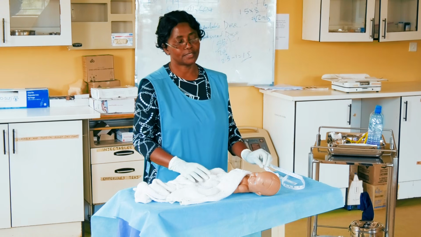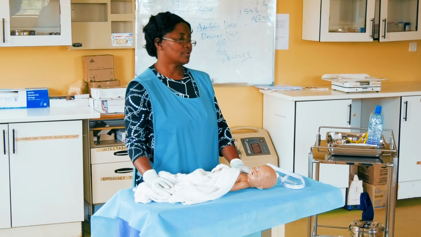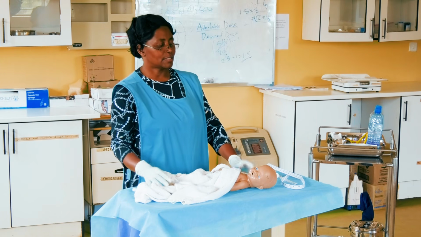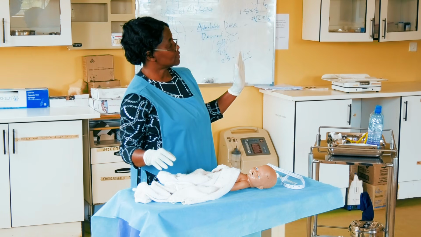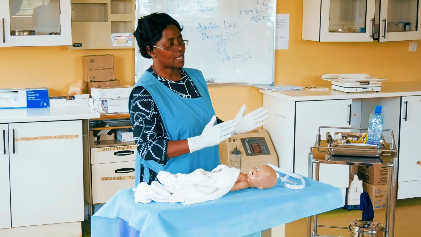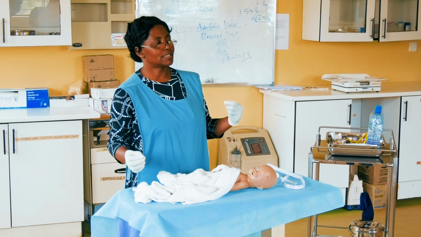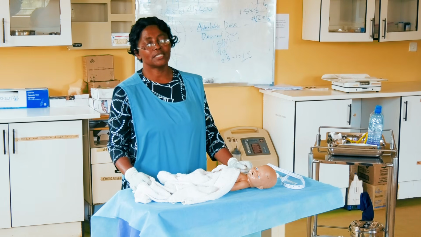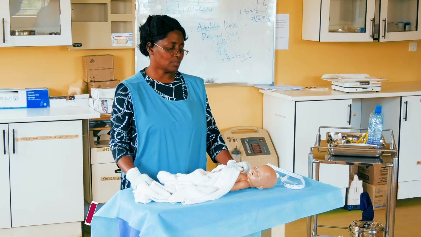And if we also want to assess, for example, the hearing reflex, sometimes when the baby is calm like that, I allow someone to just bang the door there, or I do that. And when I do that, the baby might do what? It will cry because it has heard the sound which was not comfortable for it. So I'll be able to check for those senses.